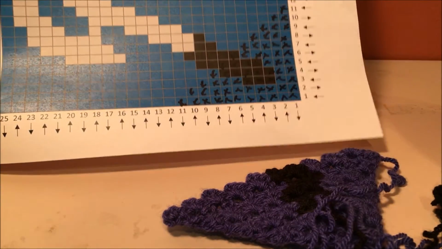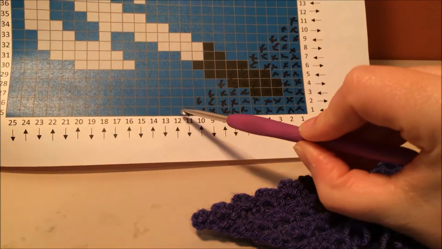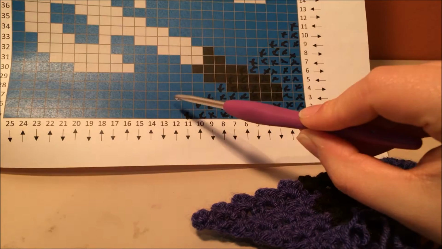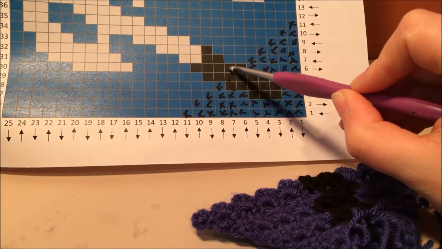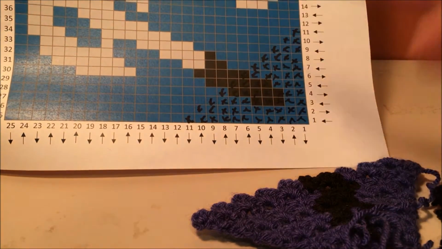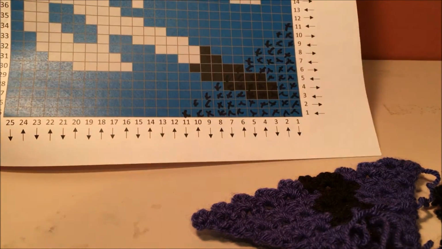And you'd also want to make sure, again, that you count your color blocks in each section of color. So here we've got 1, 2, 3, 4 blocks of blue in the first color section, 2 blocks again of black, and then 1, 2, 3, 4, 5, 6 blocks of blue. And you basically just keep doing that, go back and forth across the rows.